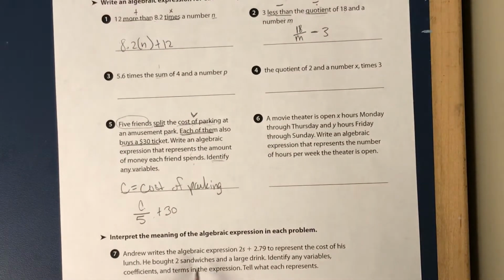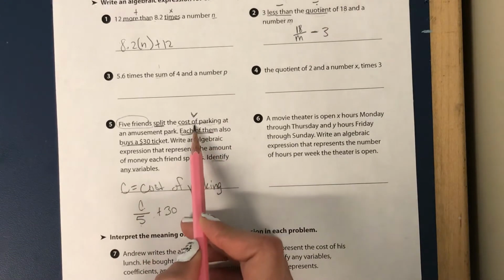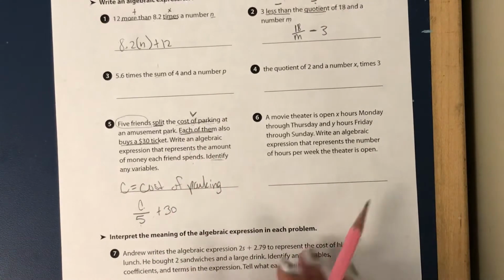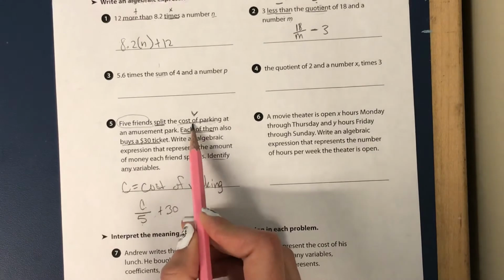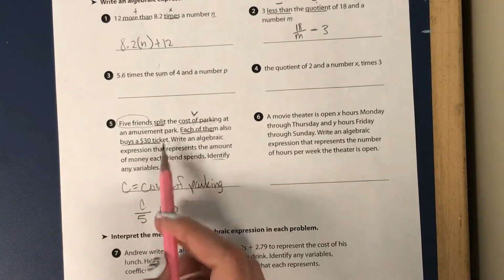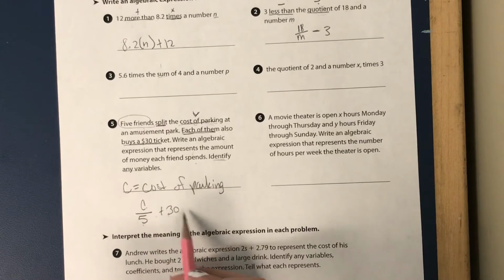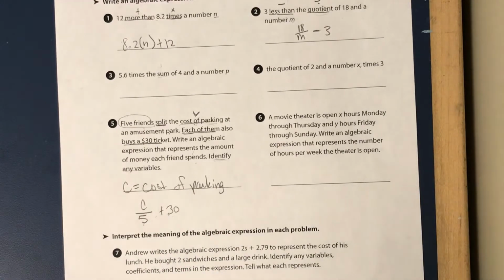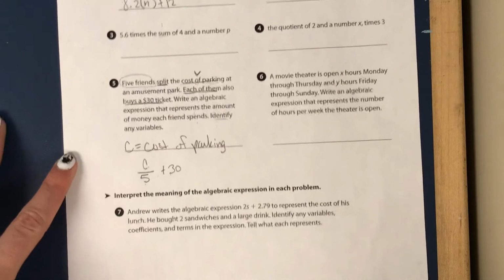Let's keep it easy. Let's say the cost of parking was $45, to see if it makes sense. They're going to split that money, so that'd be 45 divided by 5, which would be your 9. And then I have to add 30 because each one had to buy a ticket. So it'd be 9 plus 30. So they spent $39 each. If you didn't understand that fully, go back and look at it again. Listen to it again. Just because you've watched it doesn't mean you can't watch it one more time.